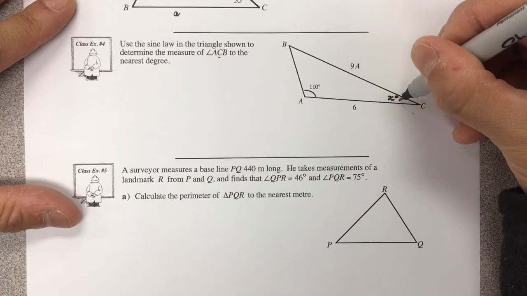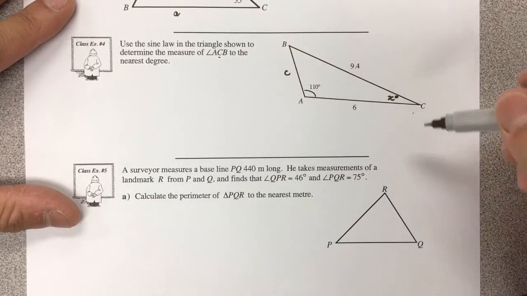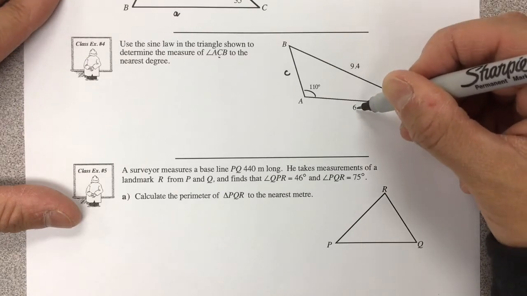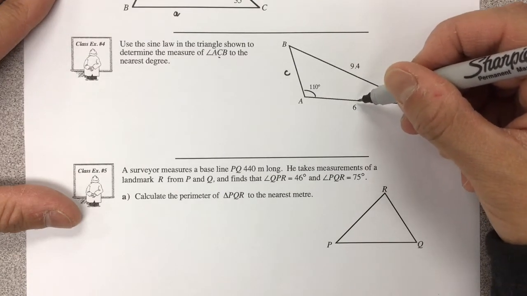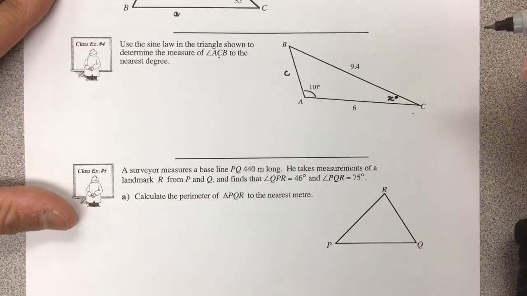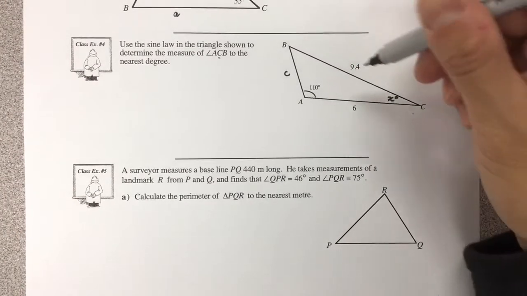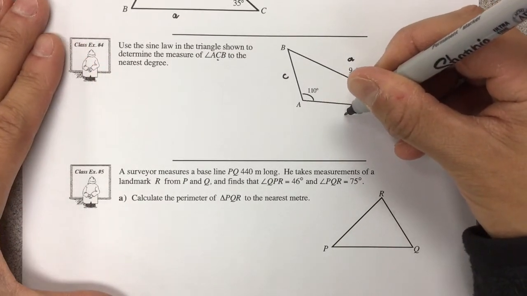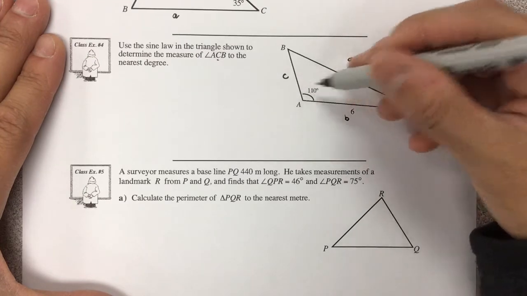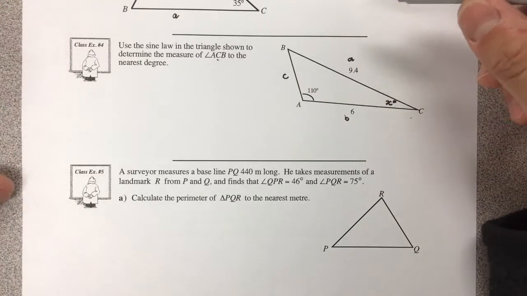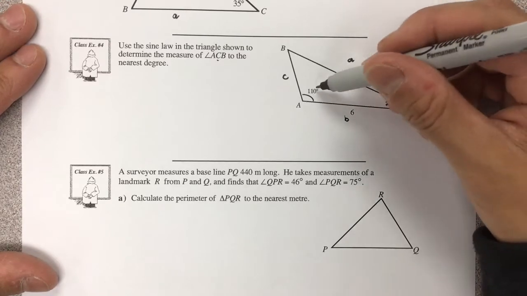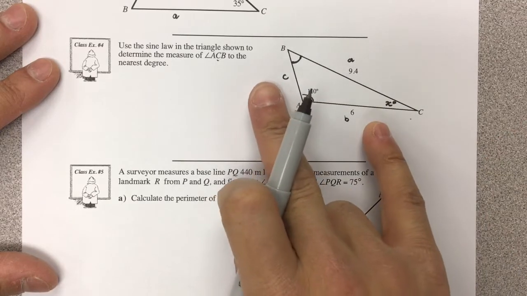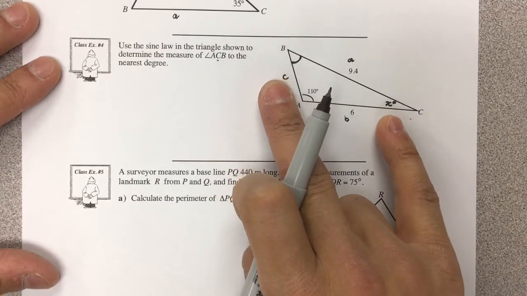So let's see what we have so far. Here's my angle C, and we don't have side C, but we do have this 9.4, and we have this side length 6 here, and we have 110 degrees. All right, so remember what we have here right now is we have a side A, we have a side B, and we don't have anything for side C and angle C. So before we begin, what we could do is find the measurement of angle B, because I don't have enough information to find the length of C or the angle of C.